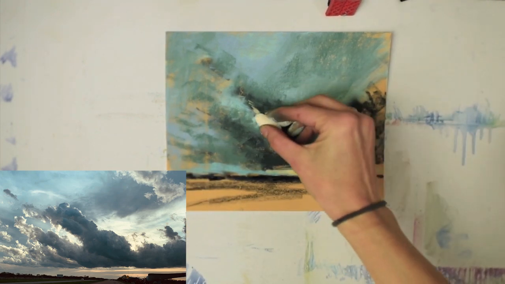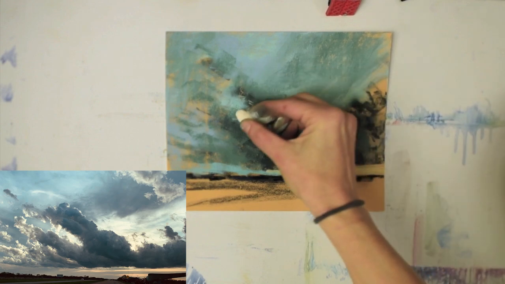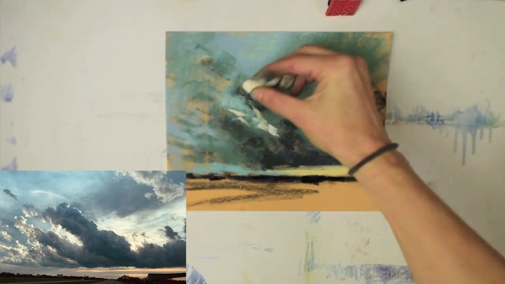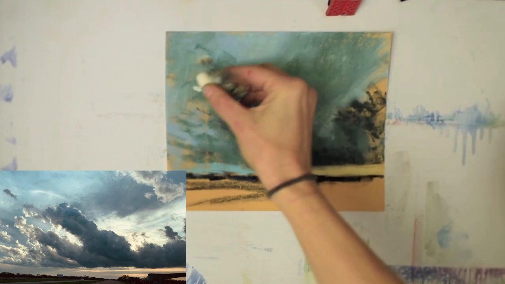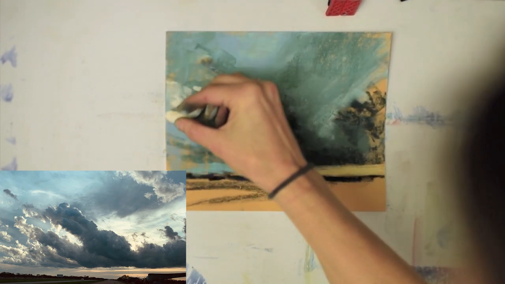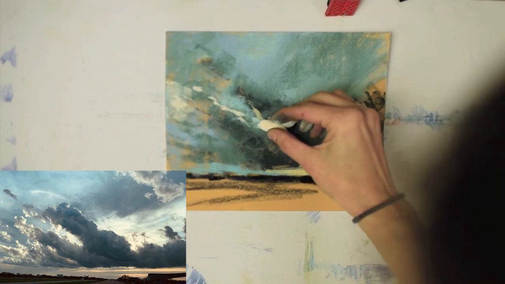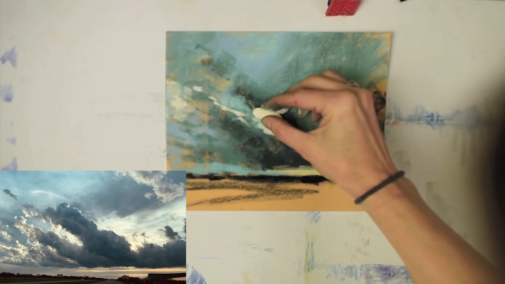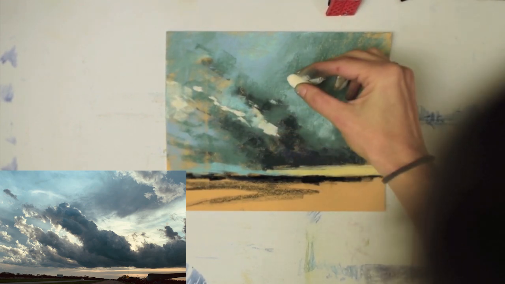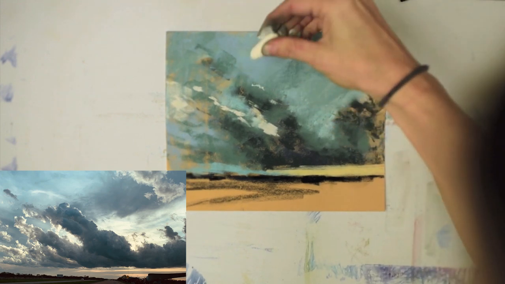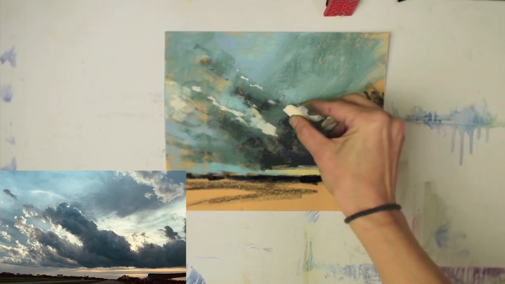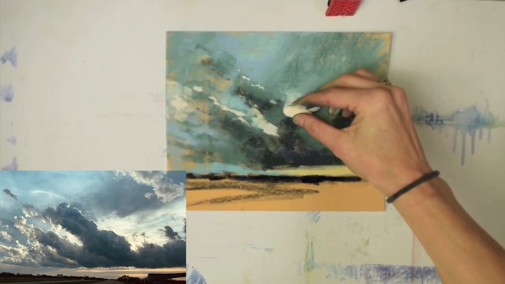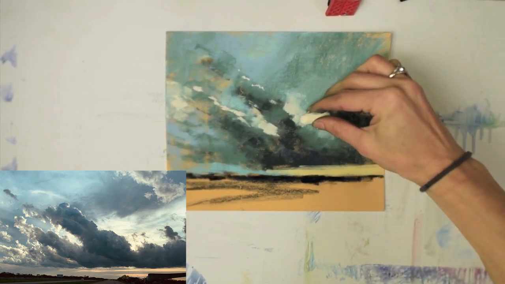I also put in some low horizon light, and that was a very light yellow, almost the same color as the paper. And I'm also starting to put in some of this rim light and the highlights of these clouds. And these are very hard marks. I am using the side of my pastel, and you can see that I'm rolling it to indicate the edges of these clouds.